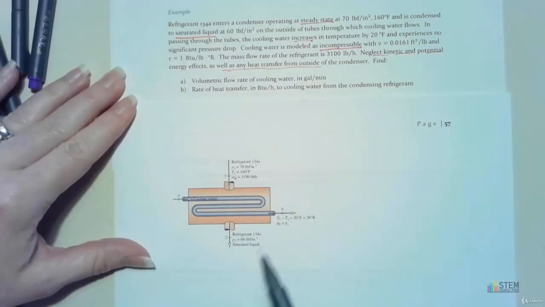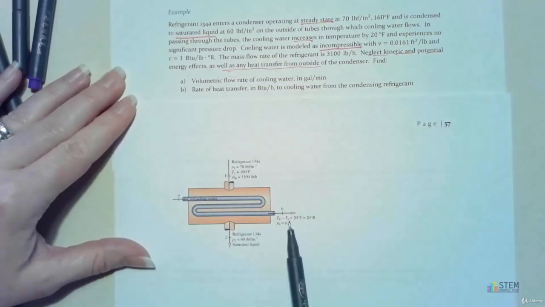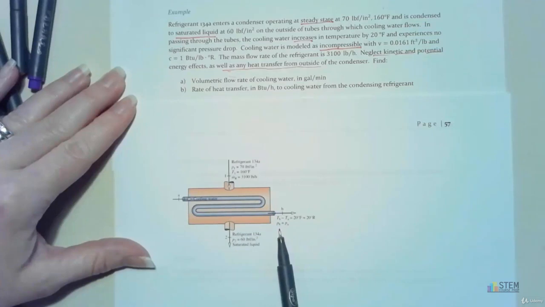And then as the refrigerant comes into the heat exchanger, we've got this one tube that wraps around. This is going to have cooling water flowing through it. The cooling water enters over here at A and exits at B. There is a temperature increase of 20, and the pressure is going to stay the same between A and B.